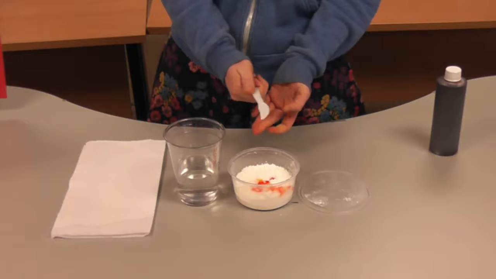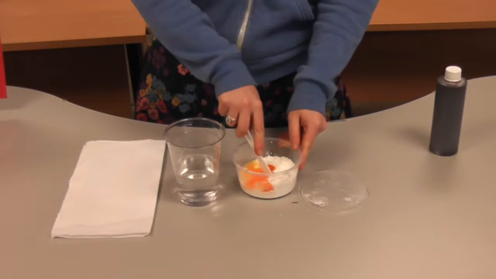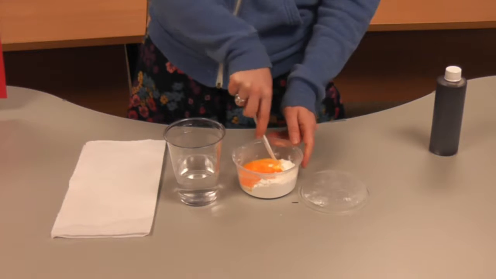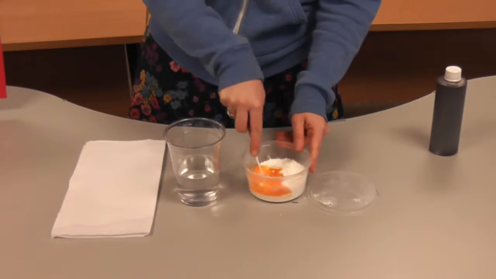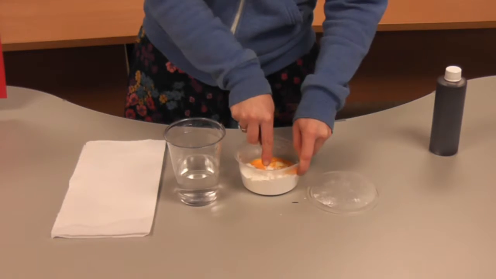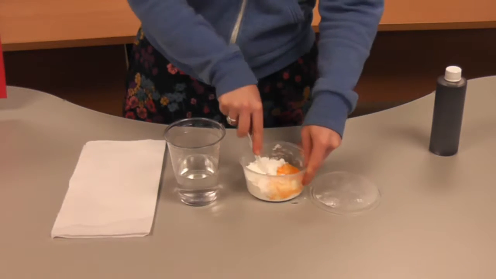Then you can take a knife or a craft stick, and the key to Oobleck is because it's a non-Newtonian substance, you never want to stir it. That's a good way to make a mess in a hurry. You always want to slice straight across like you're cutting a cake.